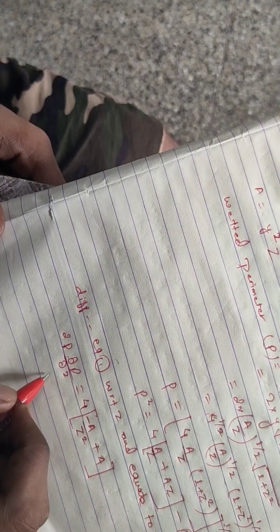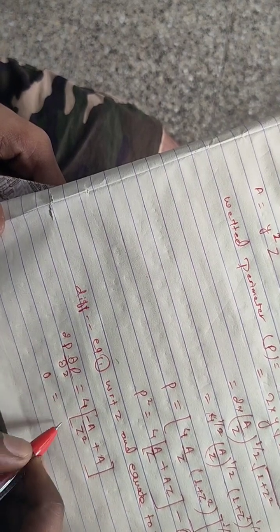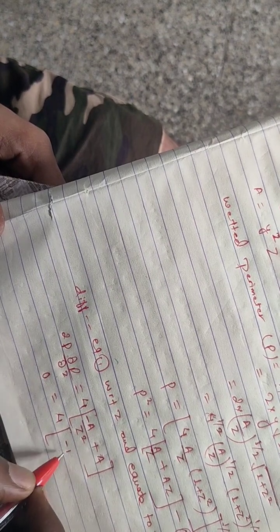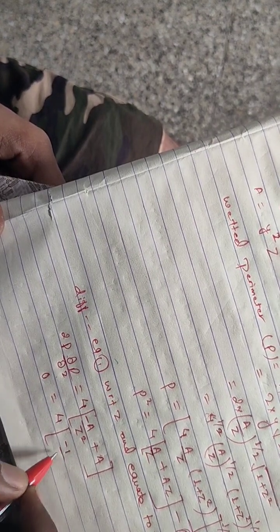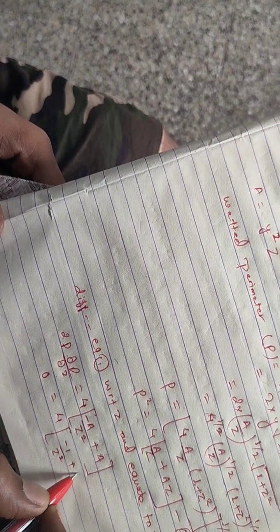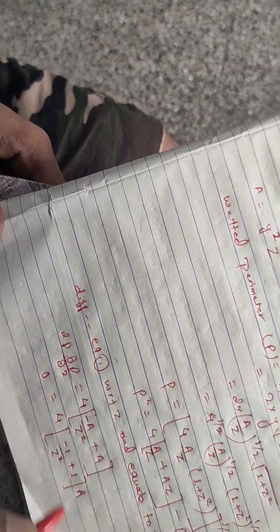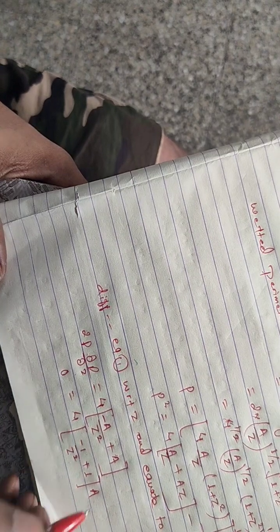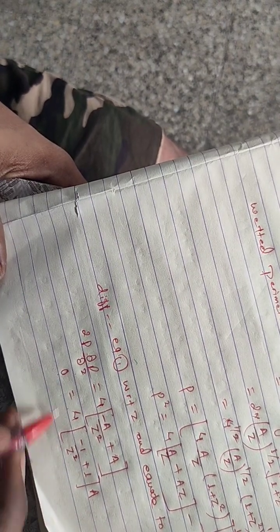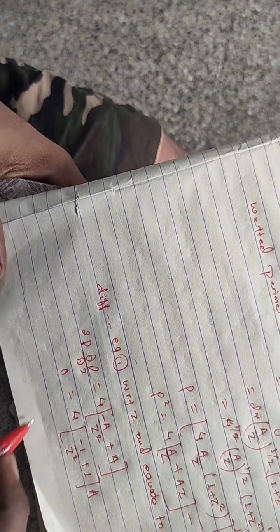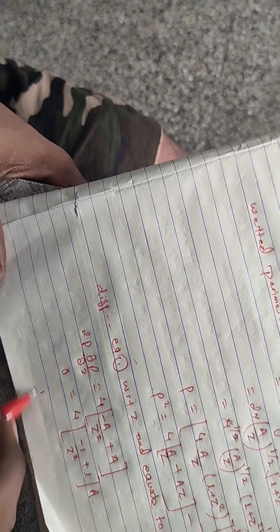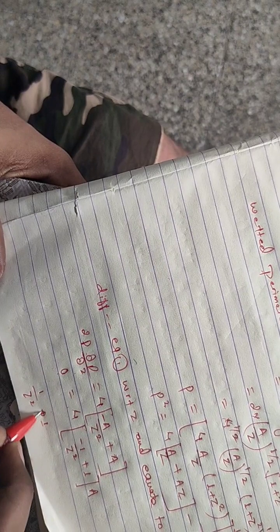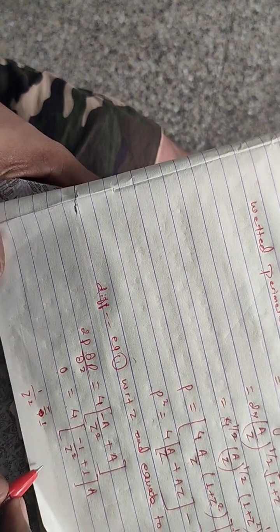If you equate this to 0, this will be equal to 0. 4 times minus 1 by z square plus 1. Here a will be a common term taken out. 4 and a, if you divide 0 by 4a, it will also be equal to 0. So finally we will get 1 by z square plus 1 will be equal to 1.